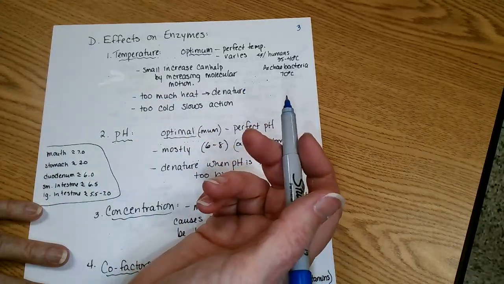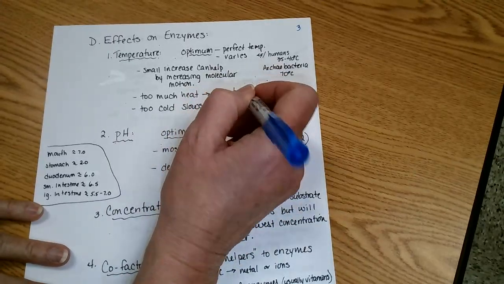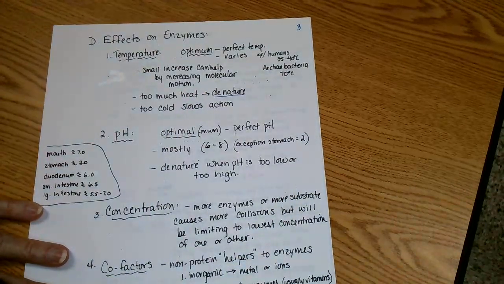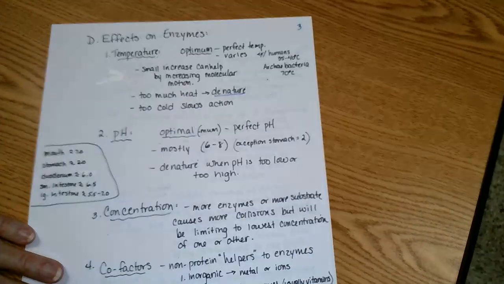A small increase in temperature can help, and that would increase an enzyme's activity. You warm something up and it's good, but too hot will start to, there's that word we know, denature, change the shape of the enzyme, because remember the enzyme's a protein. Unless it's a ribozyme, then it's RNA, and heat would change the shape of an RNA too. And too cold obviously slows down.